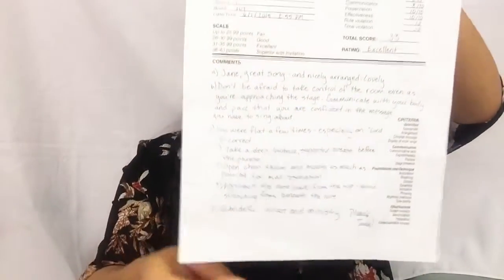But she wrote for her selection, "I love this song, great song, nicely arranged." For communication, she wrote, "Don't be afraid to take control of the room, even as you're approaching the stage. Communicate with your body language that you are confident in the message that you will sing about." For presentation and technique, she talked about being flat a few times, and then she wrote ways that she can correct that for future performances. So that's also important, to give feedback. She wrote, "Take a deep breath. Make sure to open your throat and mouth as much as possible to maximize resonation." And then she wrote, "For effectiveness, wonderful impact in ministry. Thank you so much for sharing your gift." So that's pretty much what we want to see in every evaluation.